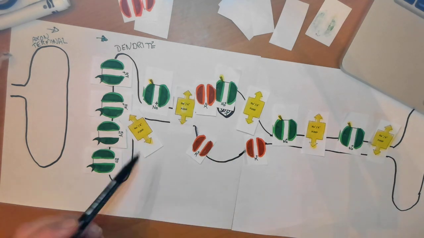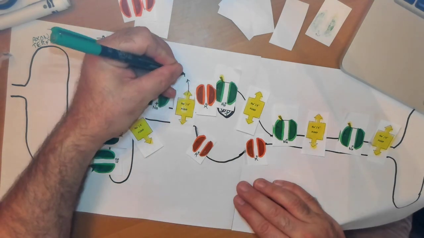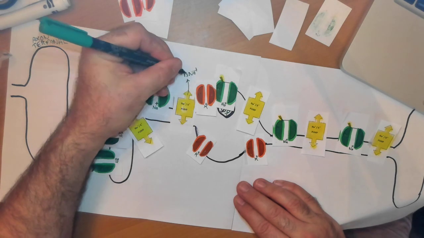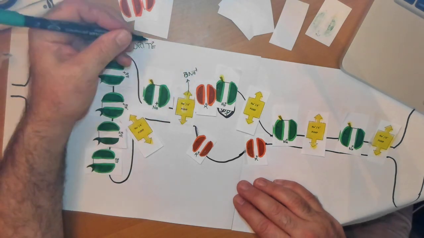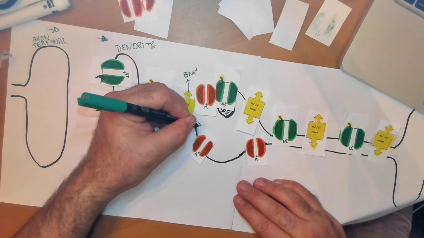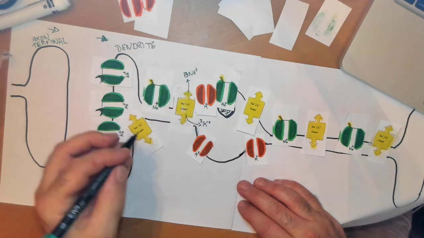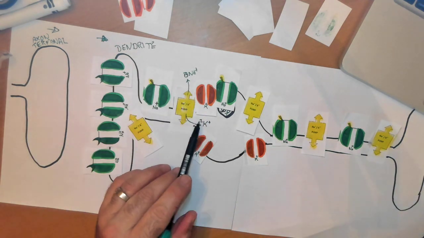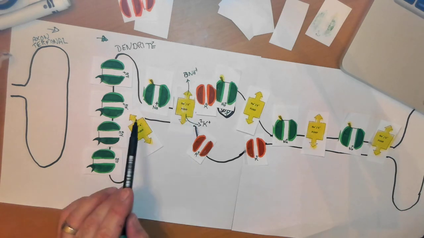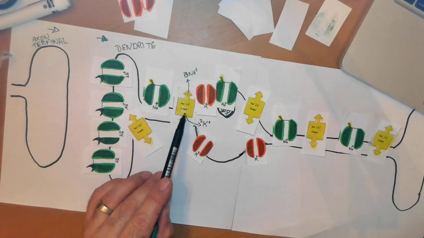And so they're always pumping the 3 sodiums out of the cell. And at the same time, they pump into the cell the potassium ions. Okay? So as this pump runs, and each one's the same, they're always pushing sodium whenever it's found inside the cell out of the cell.